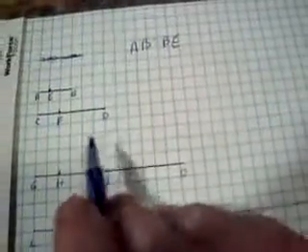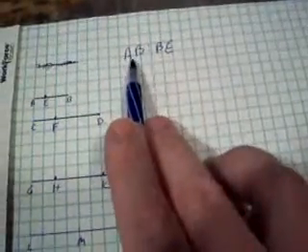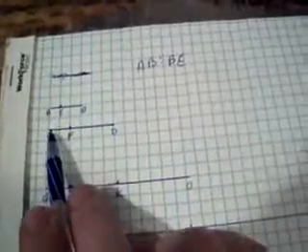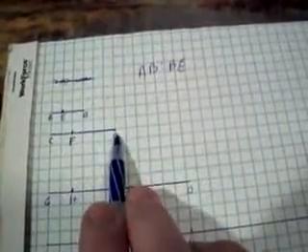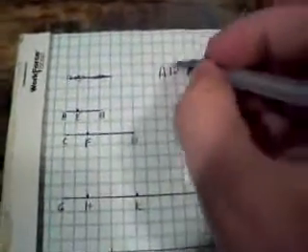Sorry, I'm drawing with this camera in front of me. AB to BE. There's the proportion there. Same thing here. You've got CD to DF.